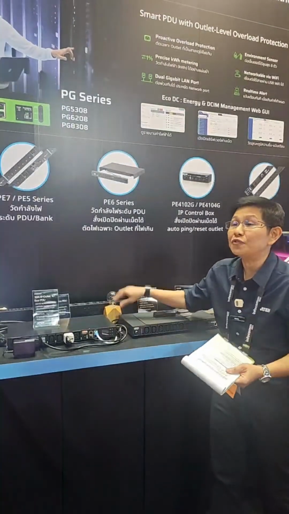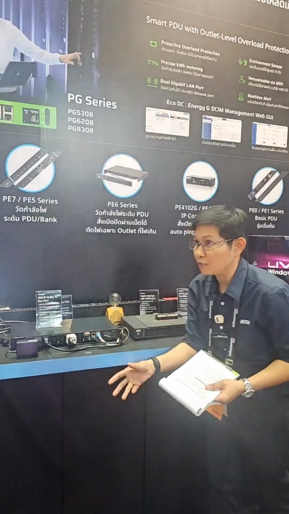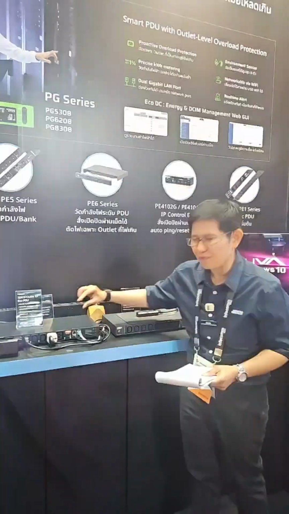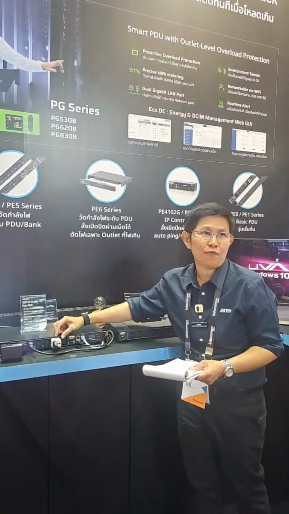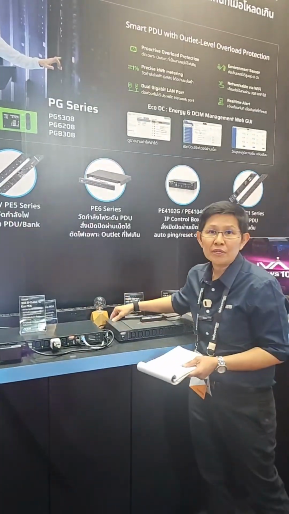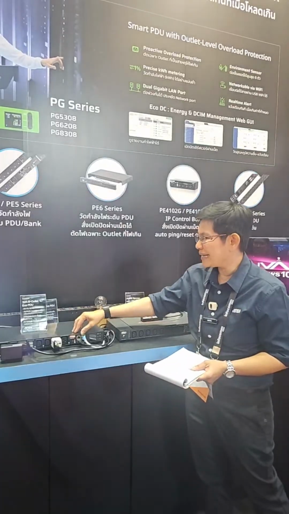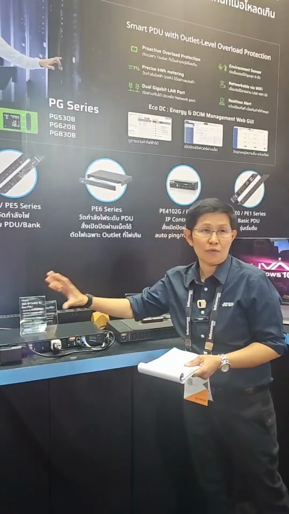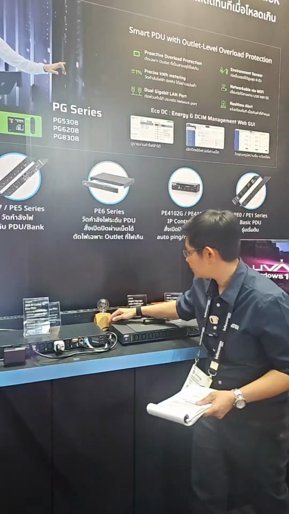We will start to test the POP function first, the proactive overload protection. Okay, we set a very low power limit for the lamp outlet. When we turn on the lamp, the PDU will cut off this outlet only, and the other two outlets still work well. Okay, let's try.